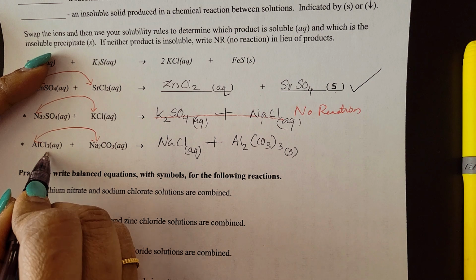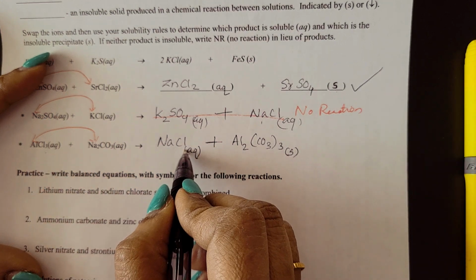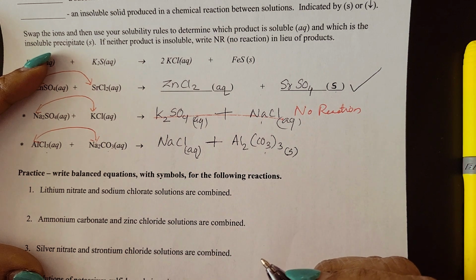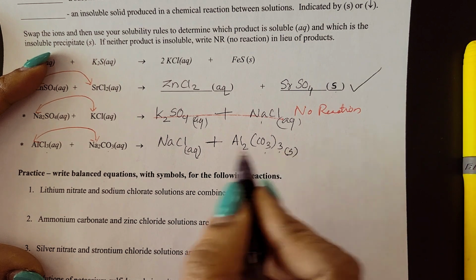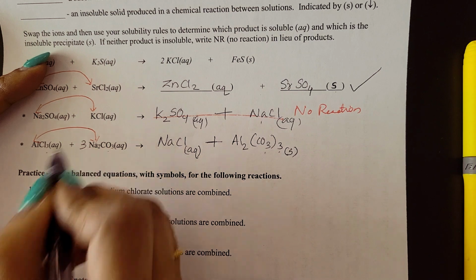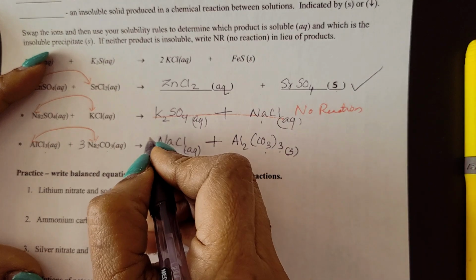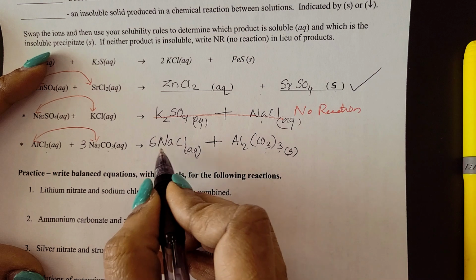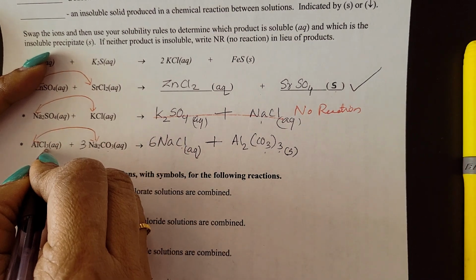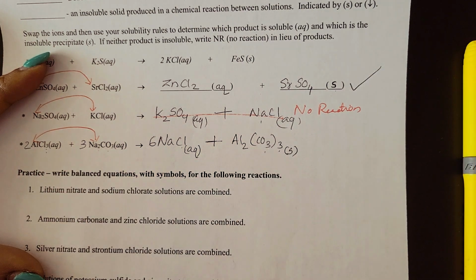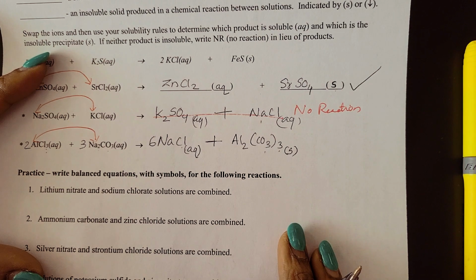Now, there are 3 chlorine, 1 chlorine, 1 carbonate, 3 carbonate. How will you balance this? Polyatomic ion first. You will put 3 in front of Na2CO3. That makes sodium into how many? So you will put 6 here. So you have 6 chlorine. What times 3 is 6? 2. And check whether aluminum is also balanced. It will automatically balance if you balance the polyatomic ion. Otherwise you have to make it balanced.